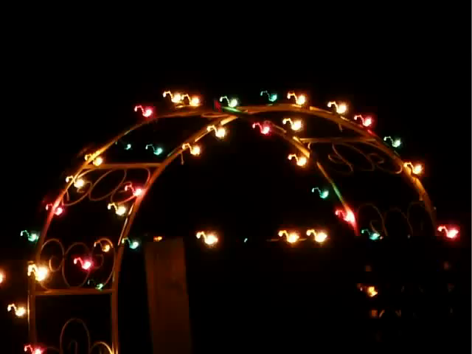First thing is, get a remote release. There are cable releases for a lot of cameras, and infrared ones, like your remote control for the TV, for other cameras. And if you don't have one or can't get one, then just use the self-timer.